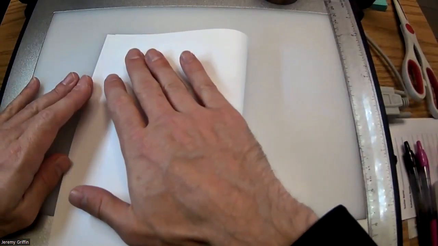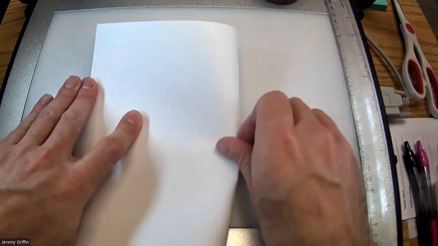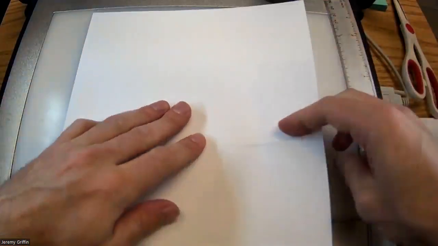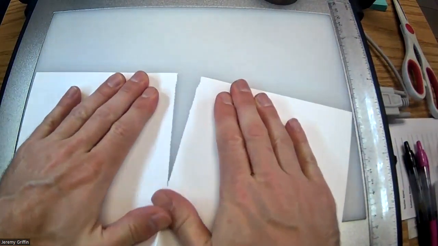Actually, we're going to take another page of cardstock and make some more. There's a lot of card that goes into this project. So let me do a 3rd page. 3 cardstock pages. Now let's make these 6 half pages. 1, 2, 3, 4, 5, 6. So now I have 6 half pages.